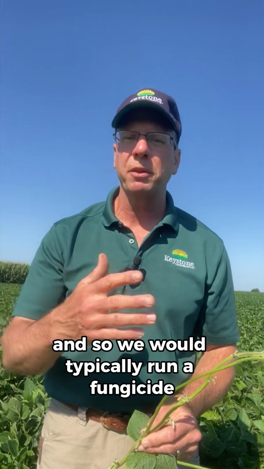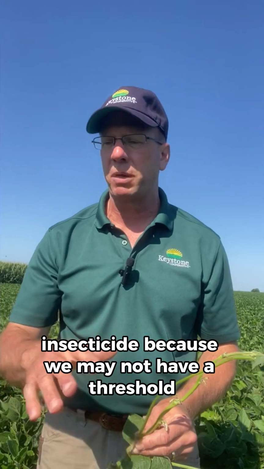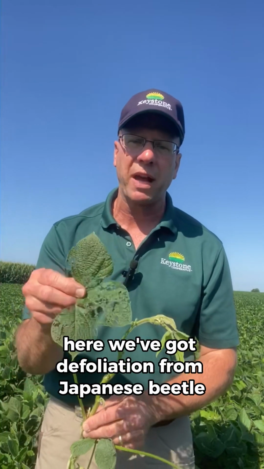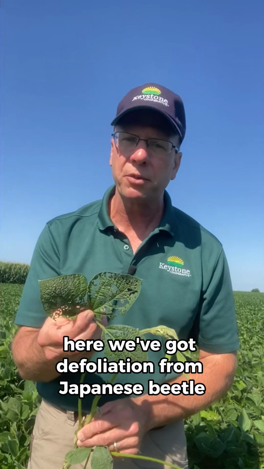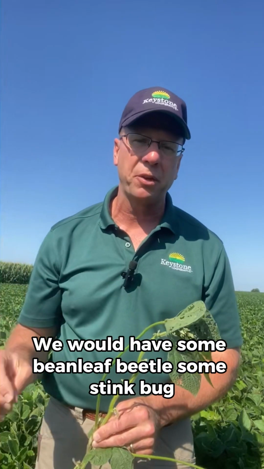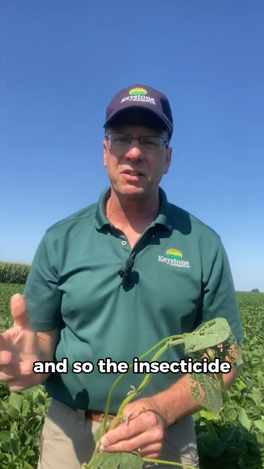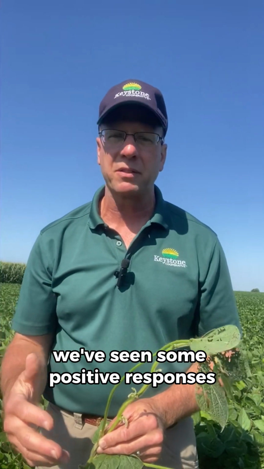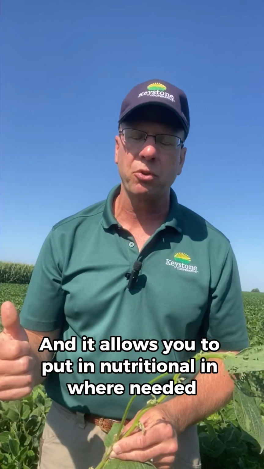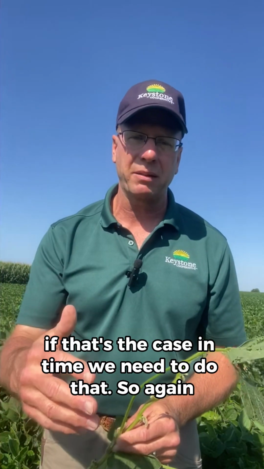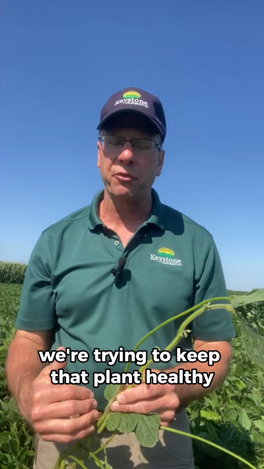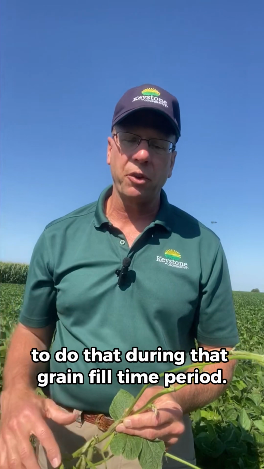And so we typically run a fungicide, insecticide, because we may not have a threshold of any particular insect. For example, here we've got defoliation from Japanese beetle that wouldn't reach a threshold, but is doing some damage. We would have some bean leaf beetle, some stink bug. And so with the insecticide, we've seen some positive responses, even though an individual insect hasn't reached a threshold, and it allows you to put a nutritional in where needed. If that's the case in time, we need to do that. So again, we're trying to keep that plant healthy during that grain fill time period.